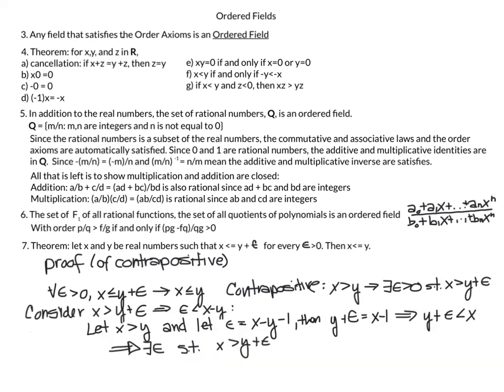So as I had mentioned, if I'm trying to prove this contrapositive, and I'm considering x is greater than y plus epsilon, that is that epsilon is less than x minus y, then I really could have chosen epsilon equal to x minus y minus 1. And then I would have gotten y plus epsilon is equal to x minus 1. So y plus epsilon is less than x.